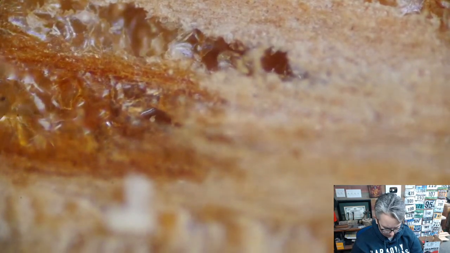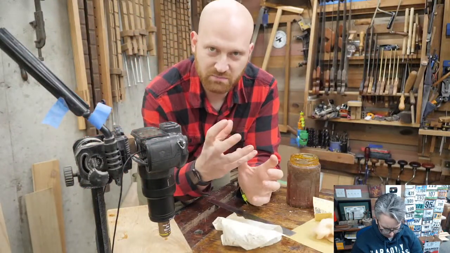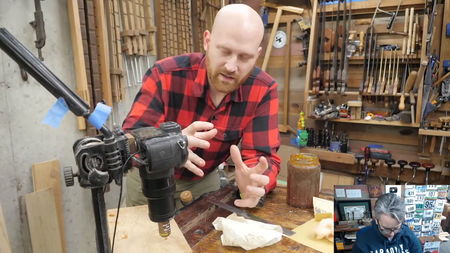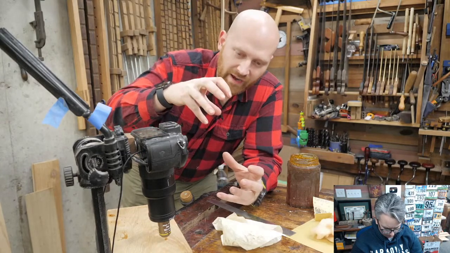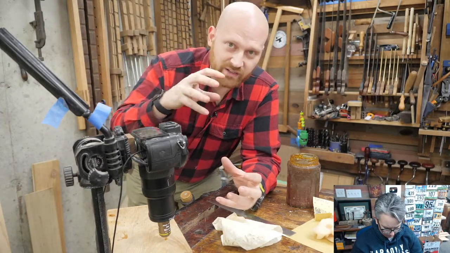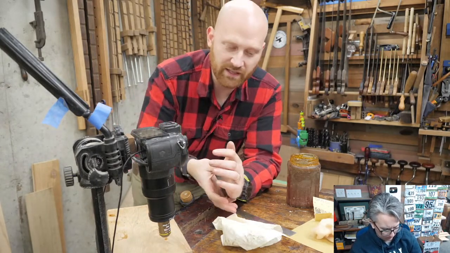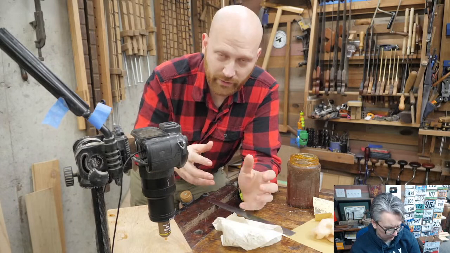One of the interesting things is with an open porous, you tend to get these bigger spaces that the oil will sit on there and not actually go into the wood. But if that area is clogged with dust, that dust will actually suck the oil down into it.